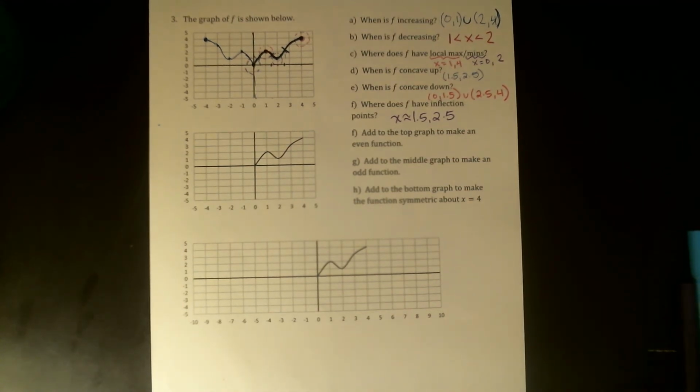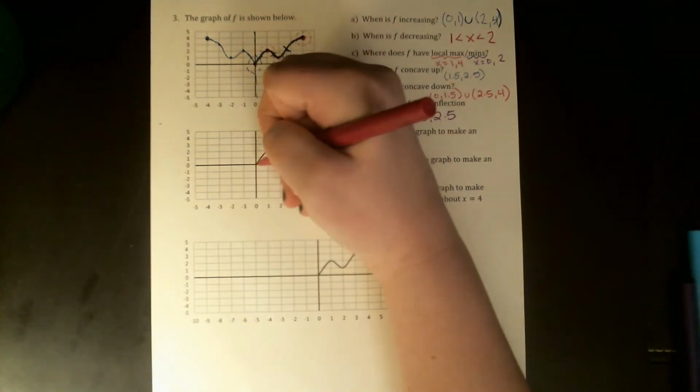Okay, so for part G, we're supposed to work on this middle graph and decide what we need to add to make the middle graph an odd function. So odd function, again, you can picture picking up any one quadrant and flipping what you've got across both axes, and you should land back on your graph in the diagonally opposite quadrant. You can also picture this as rotational, so if you spin it 180 degrees, it should land back on your function.